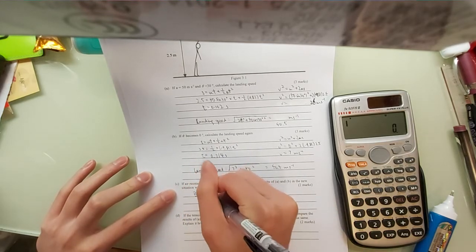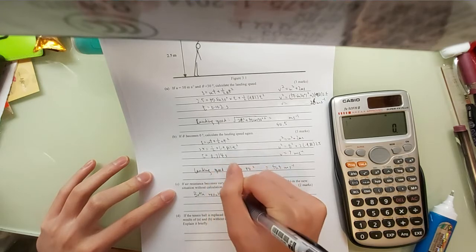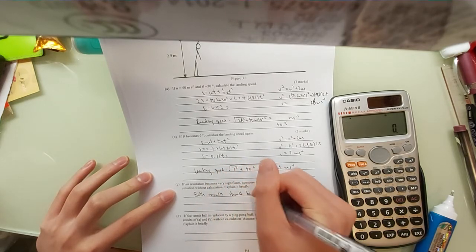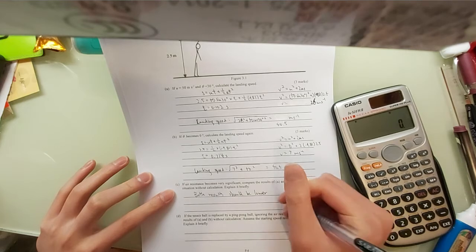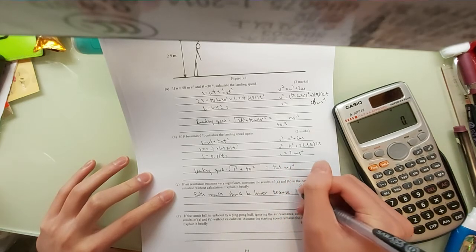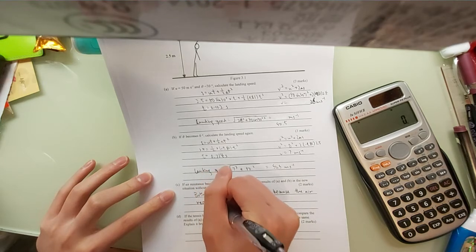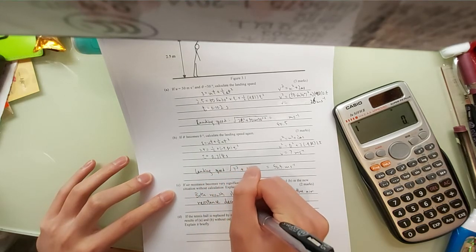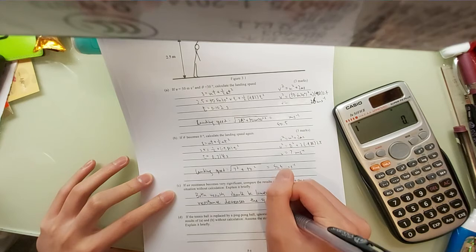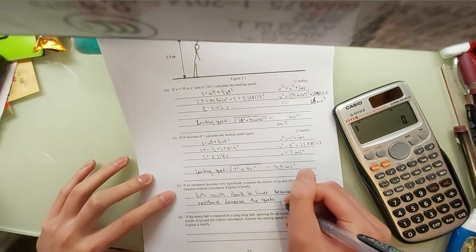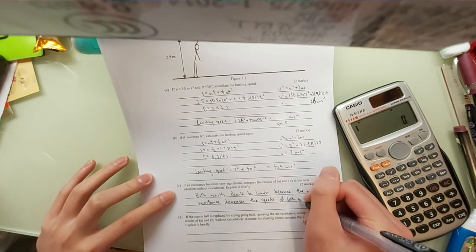Both results should be lower because the air resistance decreases the speeds of both objects.